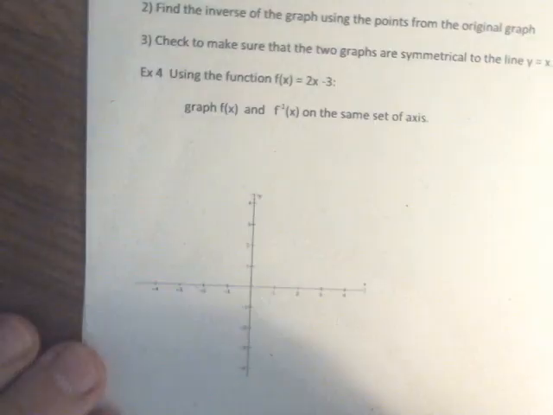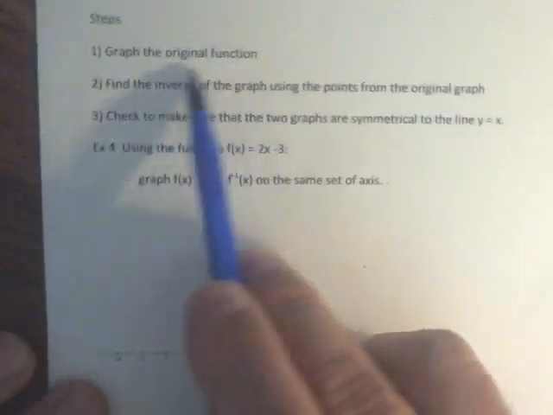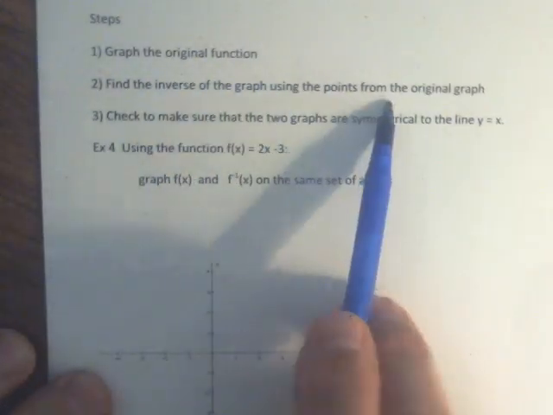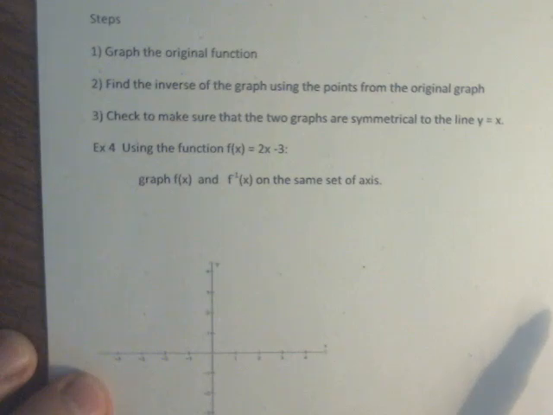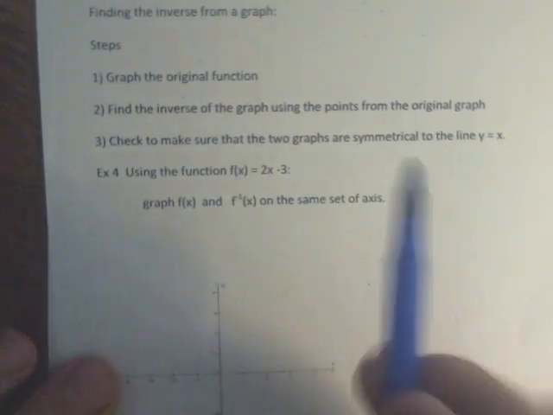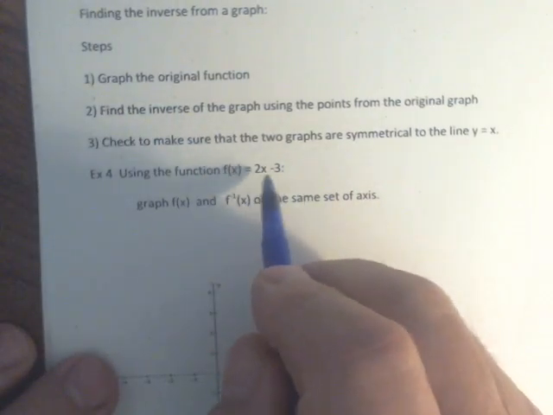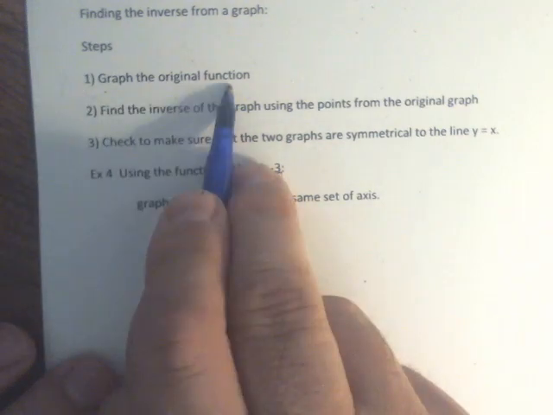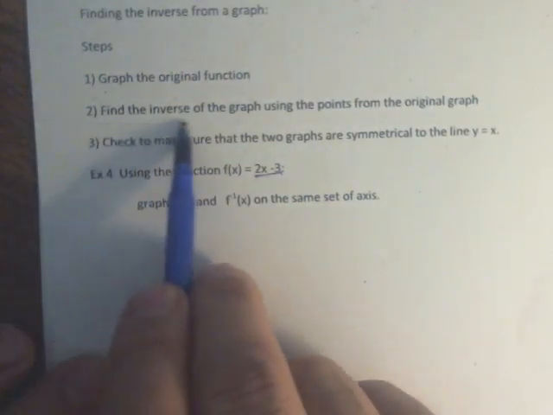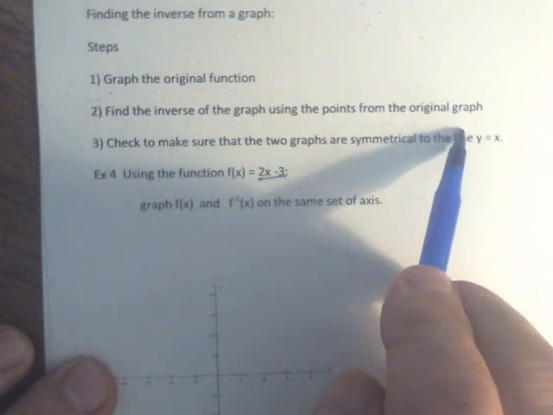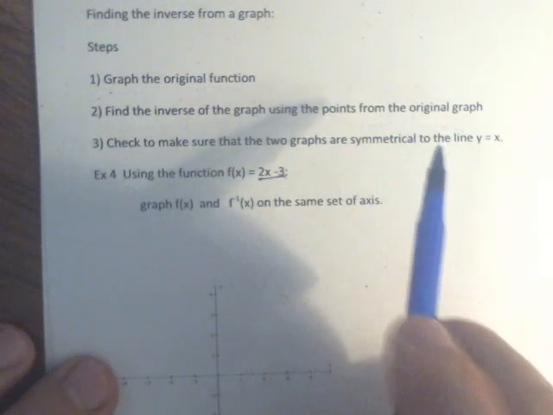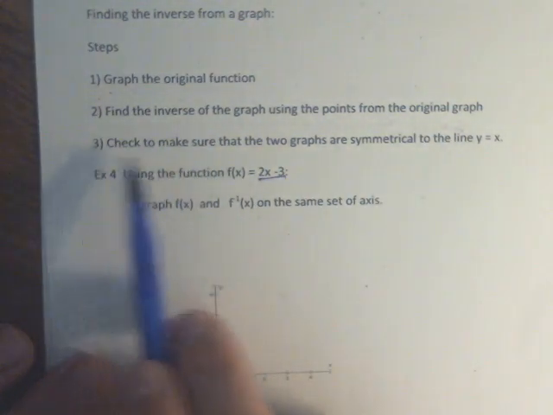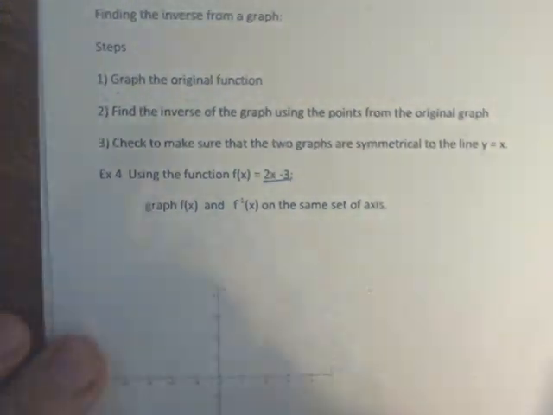Okay, so to again find the inverse from a graph, we can also be given an equation to graph, and then we want to find the inverse from it. So I want to graph the original function. I want to find the inverse of the graph using the points from the original graph. You don't need to find the inverse equation to find the graph. And then we want to check for symmetry.